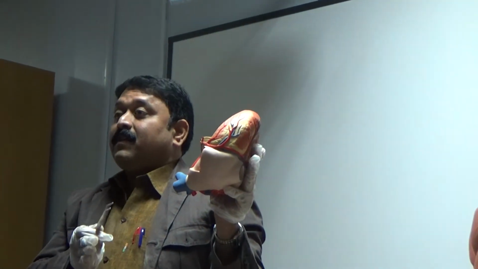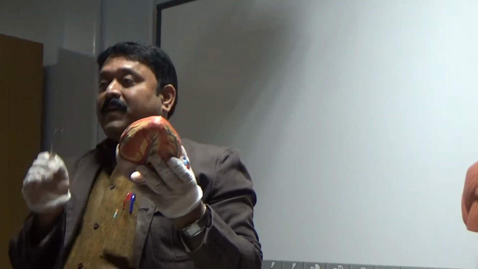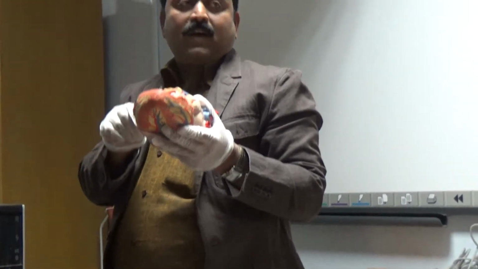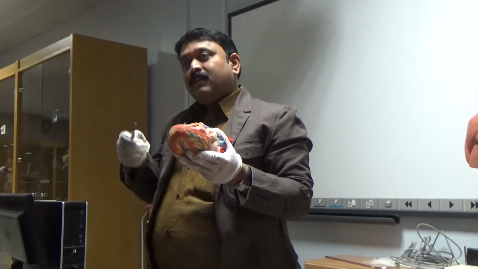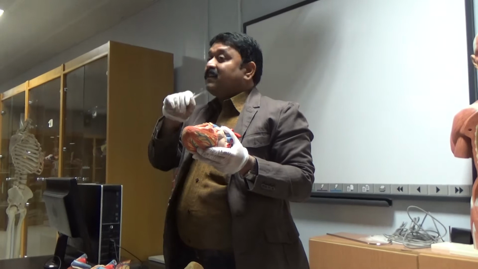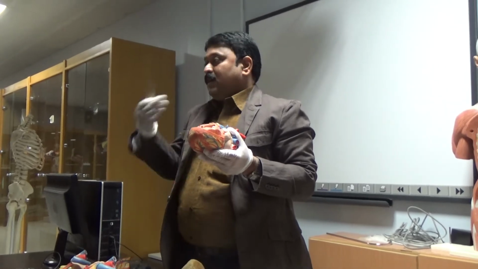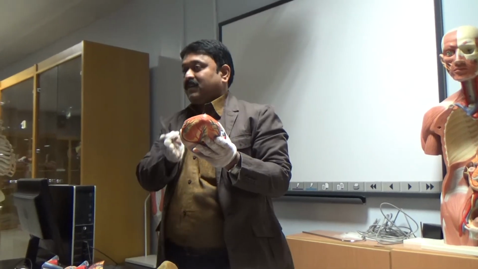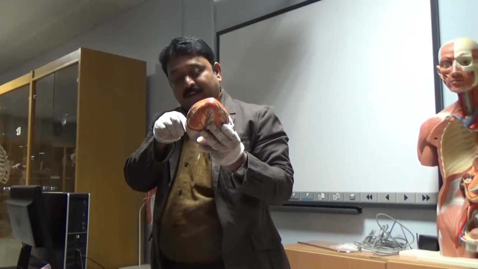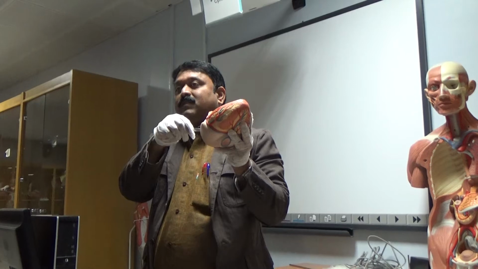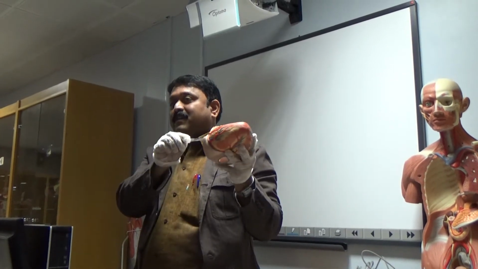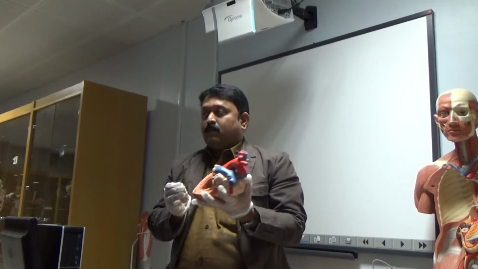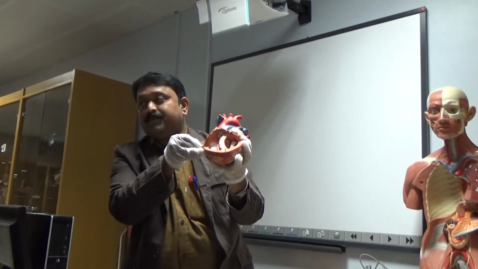In the fetal circulation it is open, so blood enters the right atrium, then the left atrium. After birth, it will close. This part is very thin. It is a partition between the left and right atrium. Which one, doctor? That is the fossa ovalis.